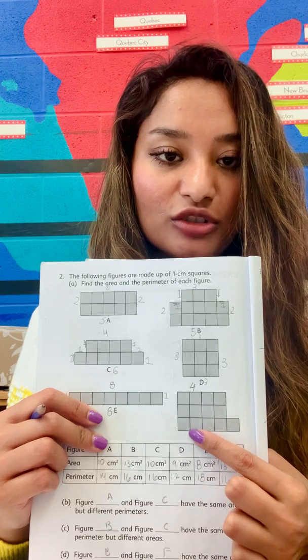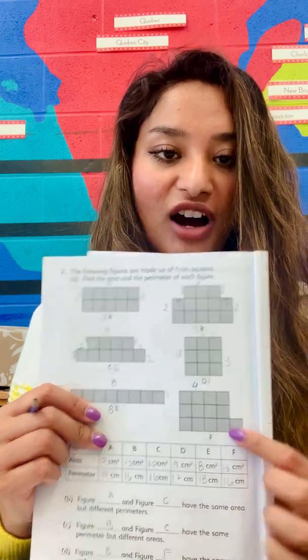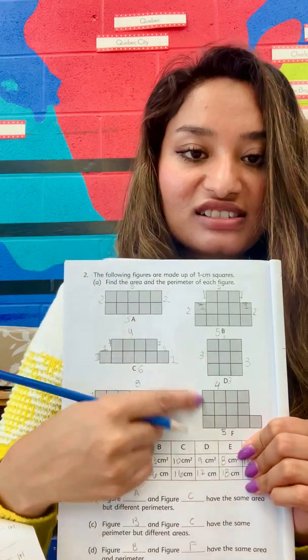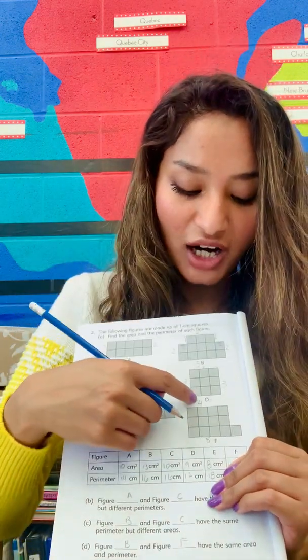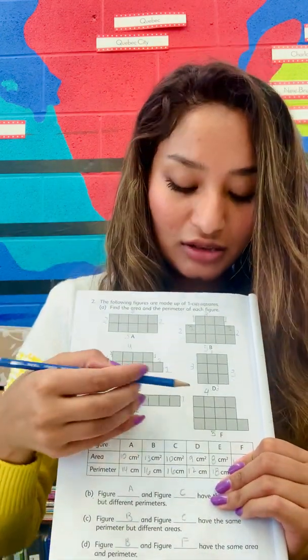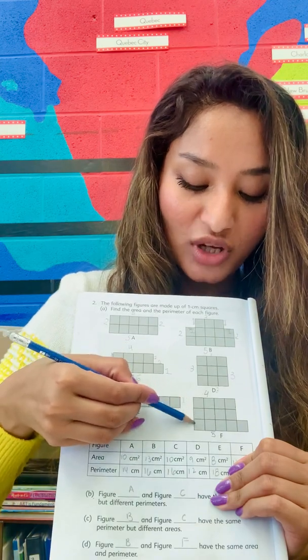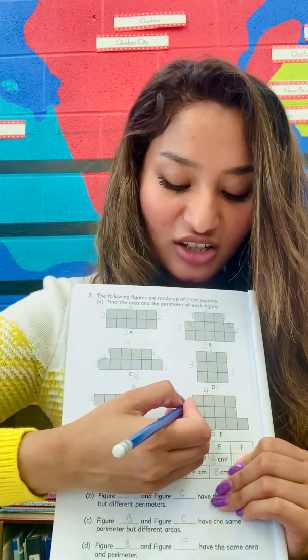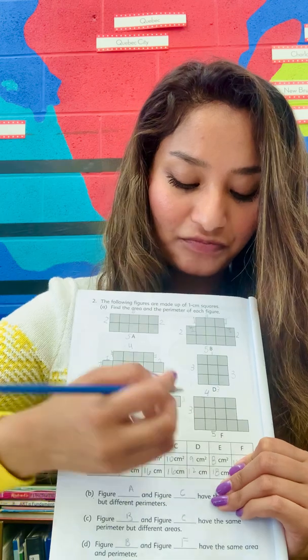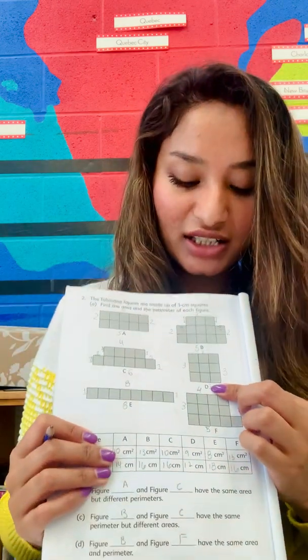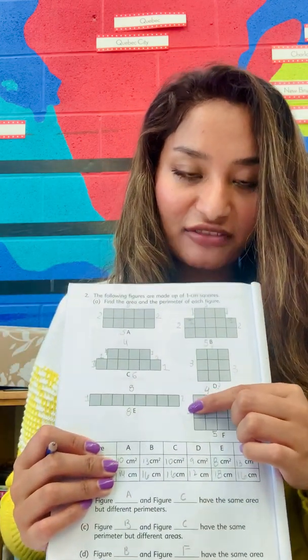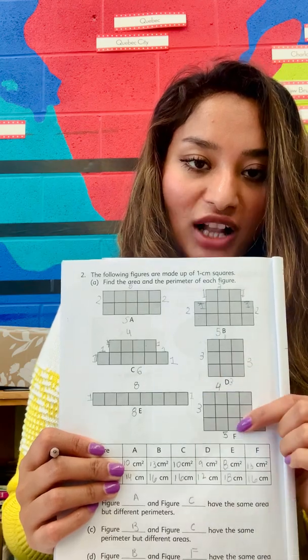And 1, 2, 3, 4, and 5. Let's look at this side. So 4 and 5. So far I have 9. So 1, 2, and 3. On this side, I have 3. Okay. So 9, 10, 11, and 12. So far I have 12.